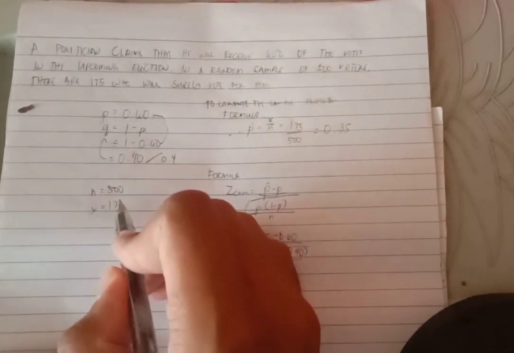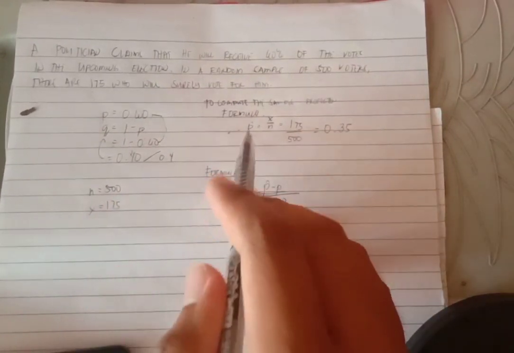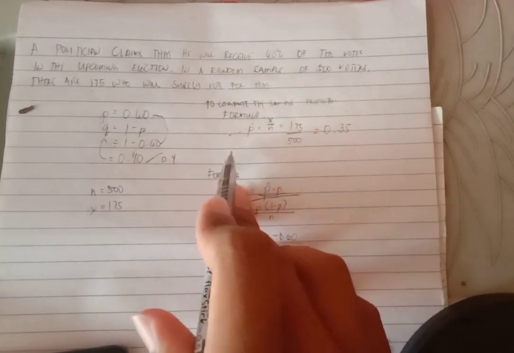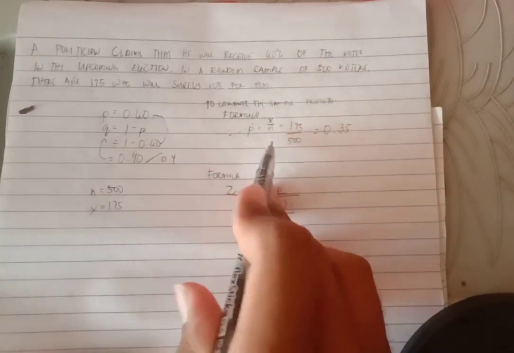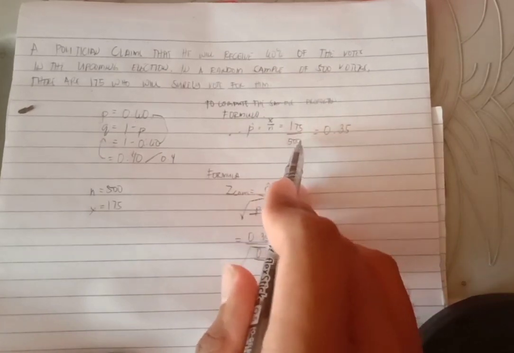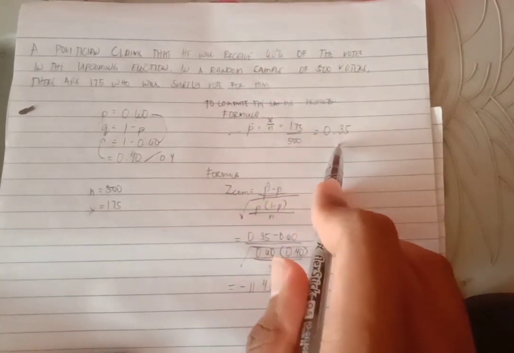The value of N is 500. The value of X is 175. And to compute the sample proportion, we need to use this formula. Sample proportion is equal to X over N, and then it is equivalent to 175 over 500. So when we divide it, the answer is 0.35.